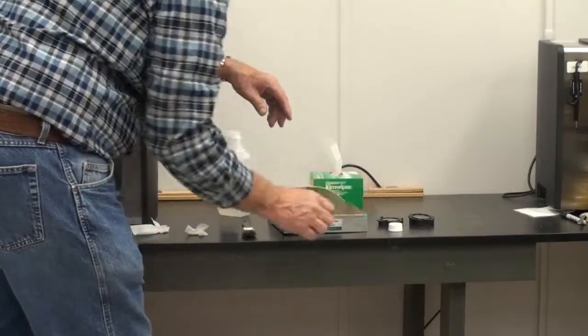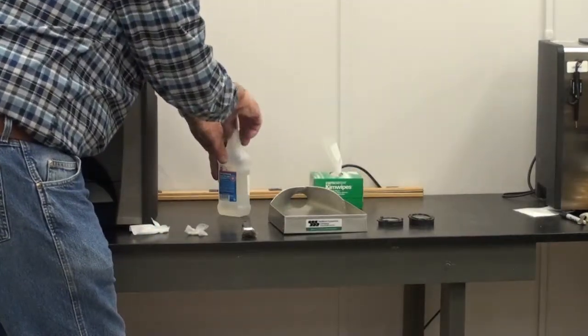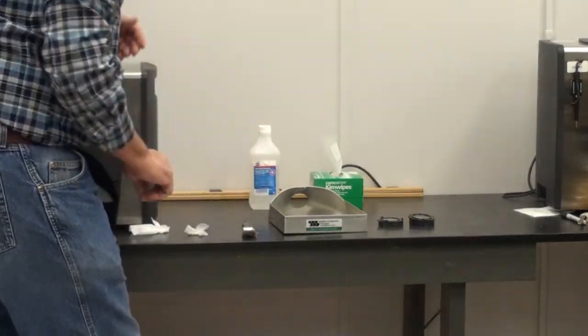Set those over there to dry. That concludes the sample cleanup.